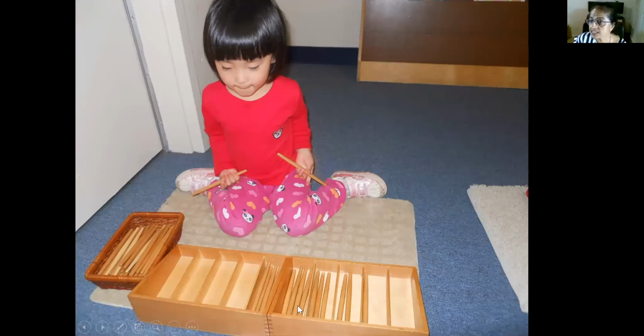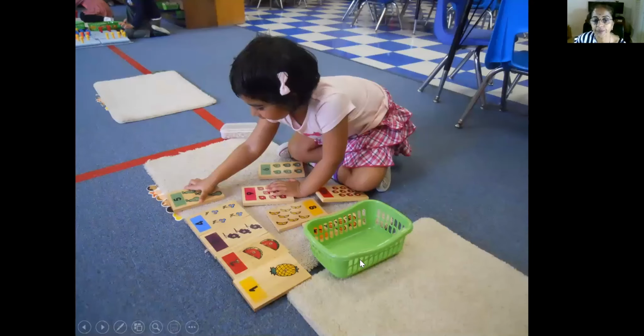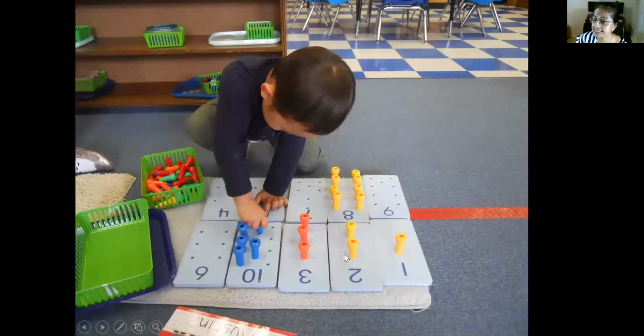The child here is doing the spindle box. The spindle box starts from 0 to 9, and you would have to do the quantity for it. Again, the child is doing the numbers, laying out the numbers in order, and then putting the quantity to it. This child has laid out his work, so his process is right, the way he has laid out.